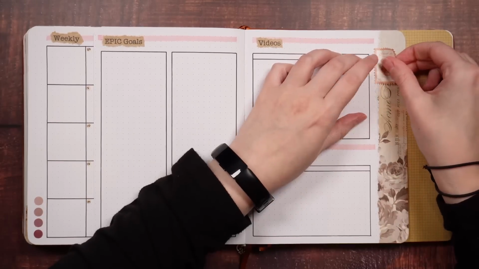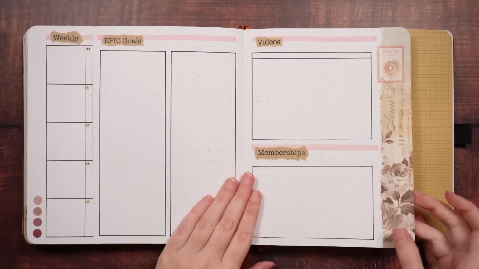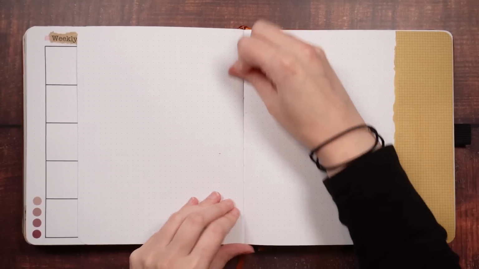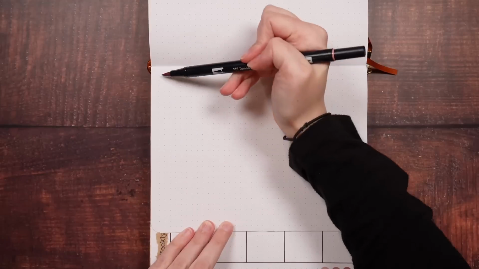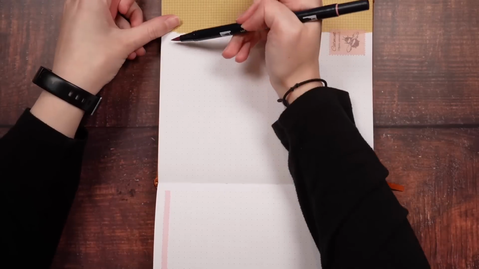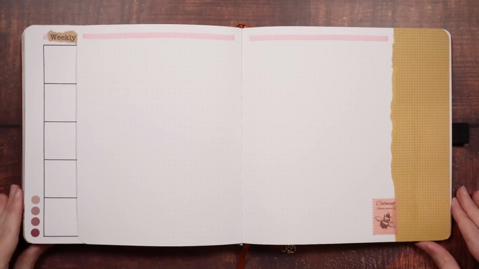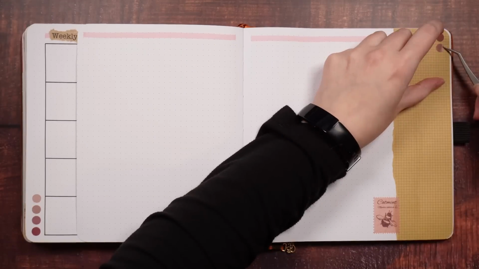These aren't the only pieces of content that I put out though, so I'm going to need to have some spaces to organize those as well. Flipping on over, this spread is going to be for the Planner Pals podcast and also for the photos that I share on Instagram. I haven't been super great with my Instagram sharing this month.